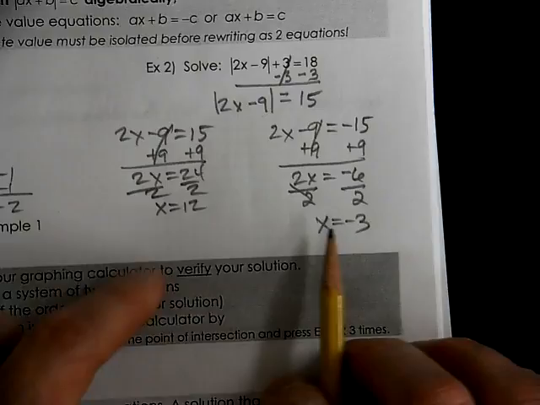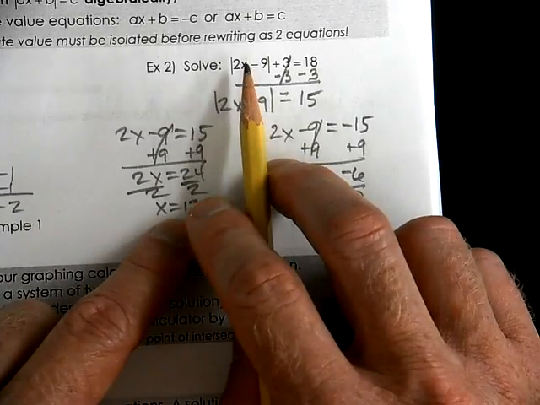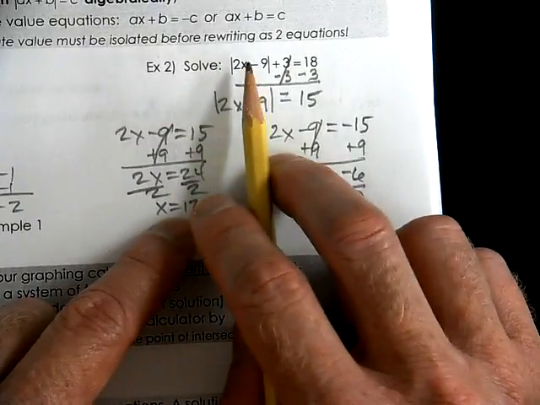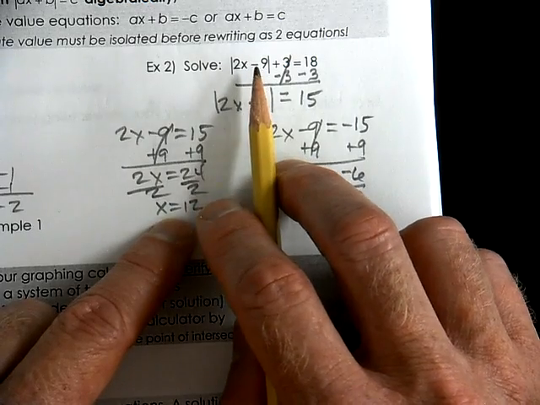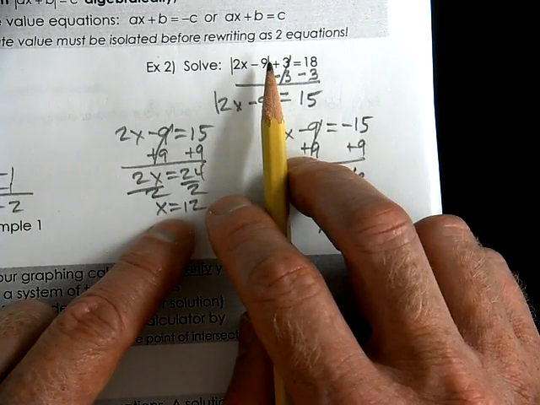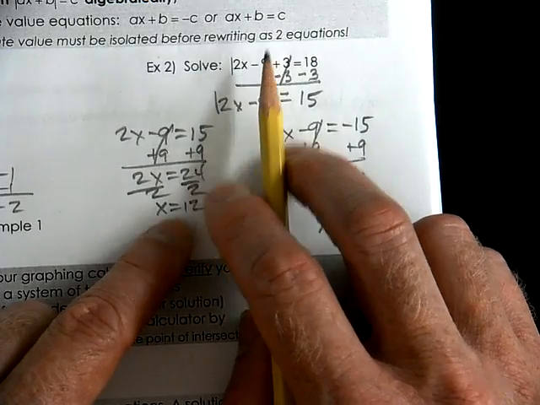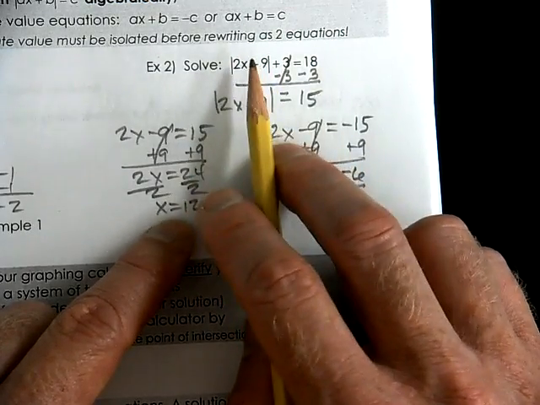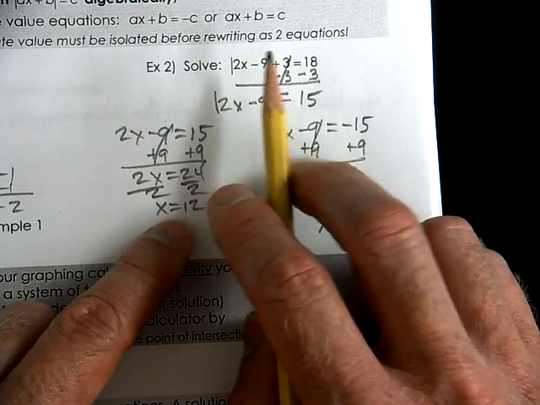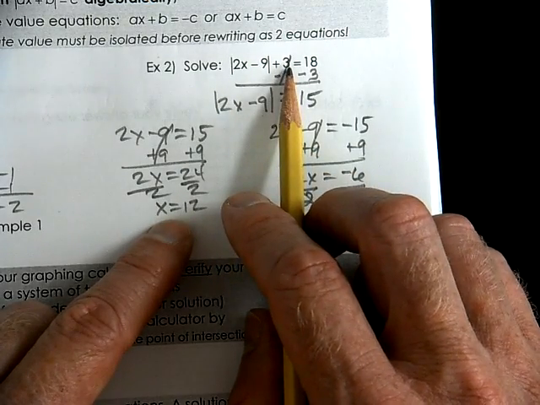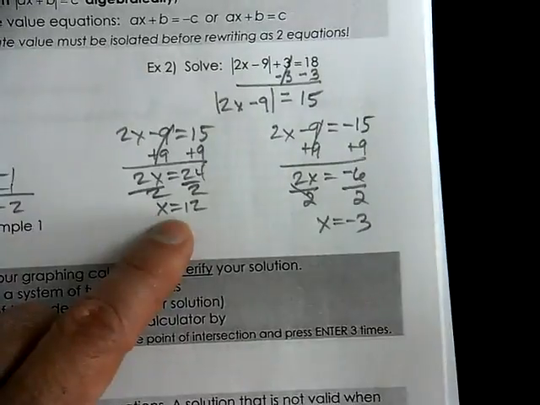If you want to come in here and plug in a 12, 12 times 2 is 24, minus 9 is 15. Absolute value of 15 is 15, plus 3 more is 18. It worked.